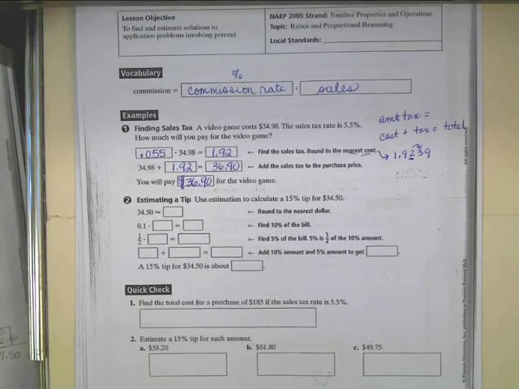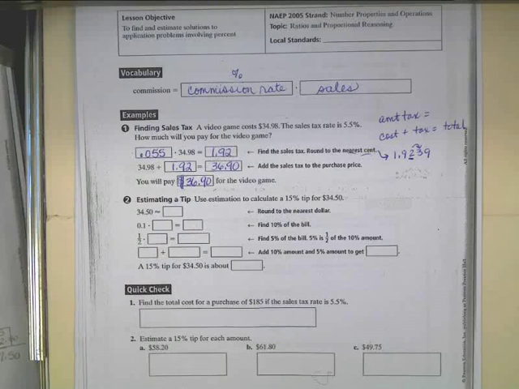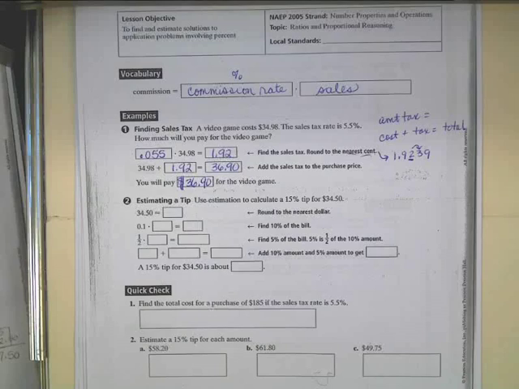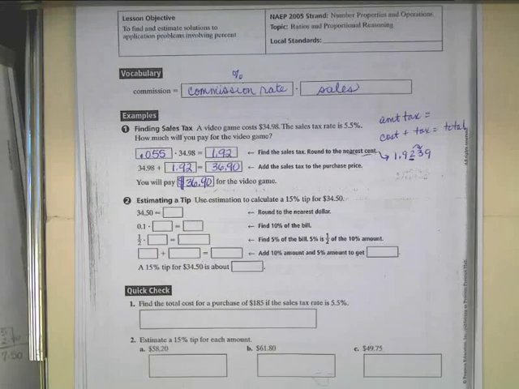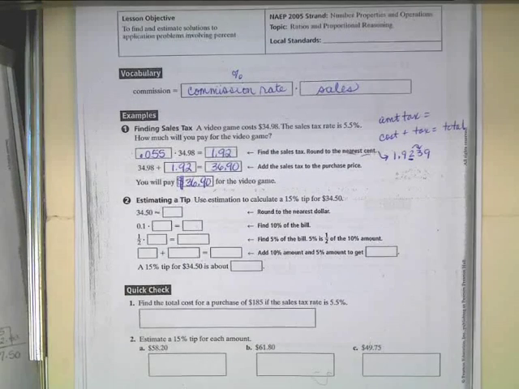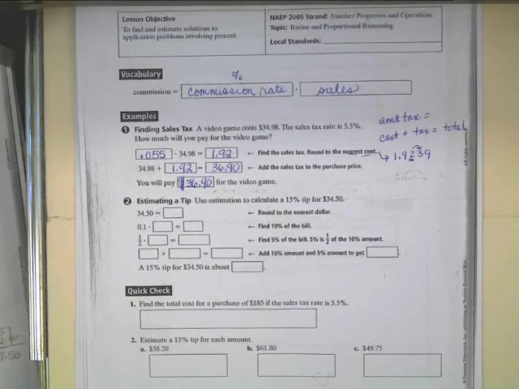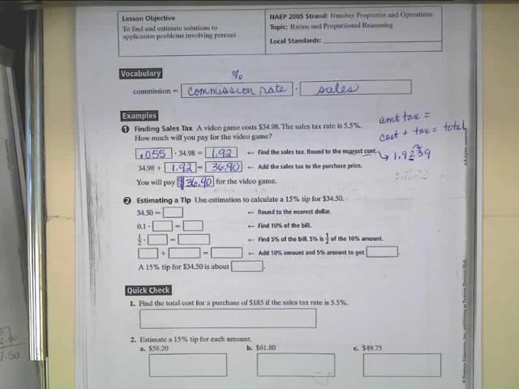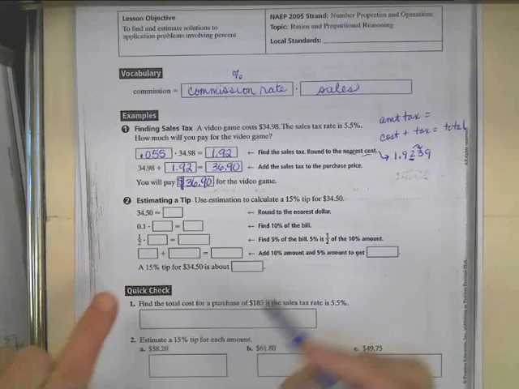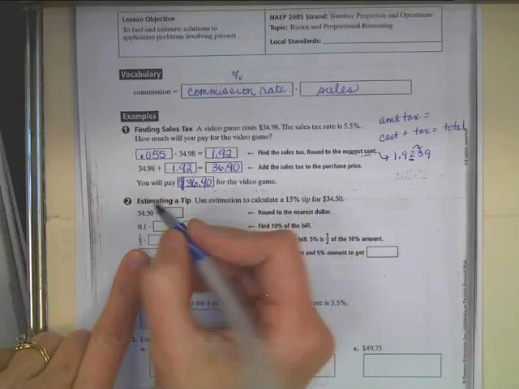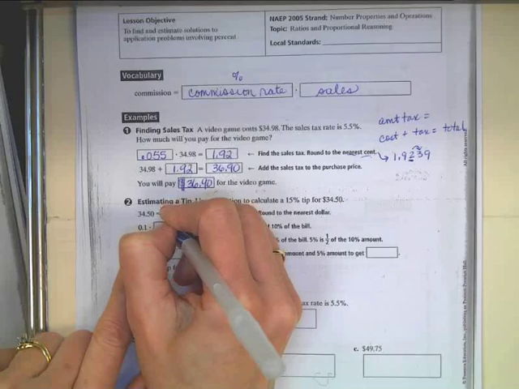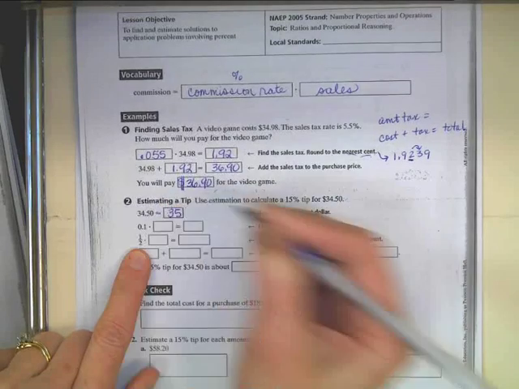Estimating a tip. Use estimation to calculate 15% for a tip on $34.50. Let's walk through our thought process here. It's a little bit like the one where we were using mental math. It's combining the mental math thing we did a couple of sections ago, and also estimation, so it's combining those two together. The first thing I want to do is round $34.50 to the nearest dollar, which is 35.